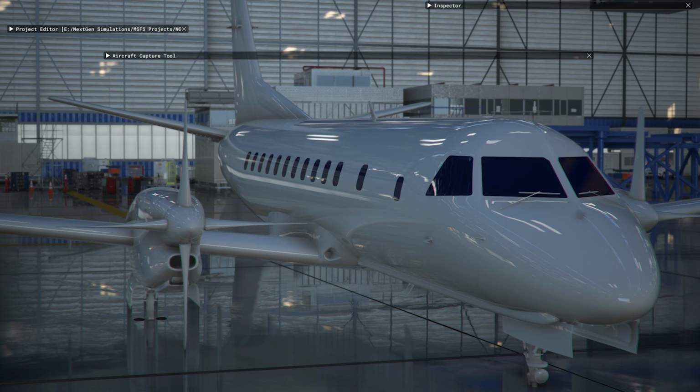Stay tuned for more about the development of both the S340 and the S2000 in the upcoming weeks.